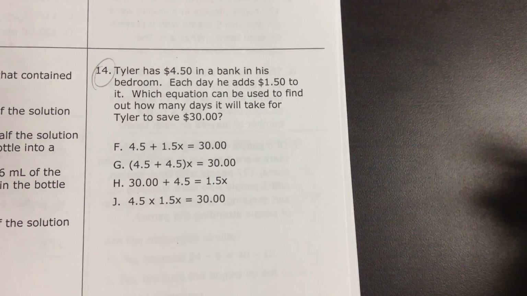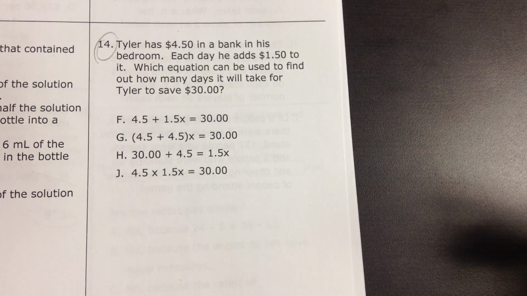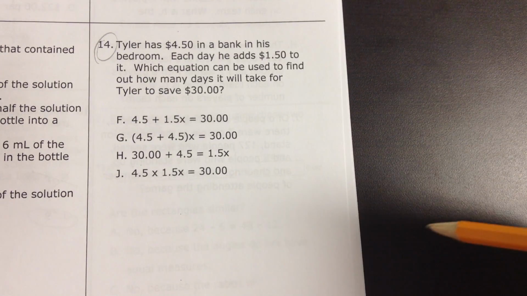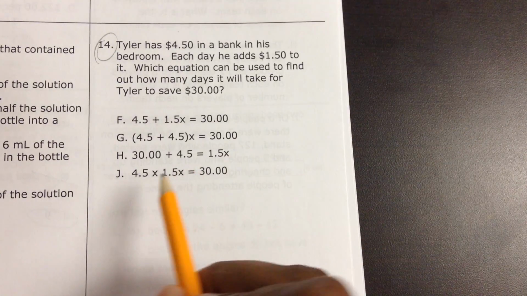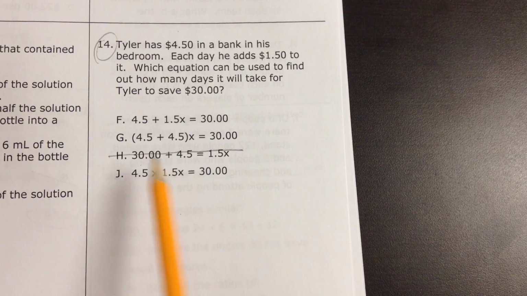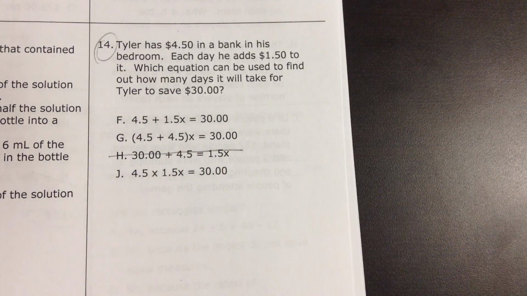Number 14, Tyler has $4.50 in a bank in his bedroom. Each day he adds $1.50 to it. Which equation can be used to find out how many days it will take for Tyler to save $30? So $30 is my ultimate goal. So the first thing I see when I look at these answers, I would cross out H, because it's adding something to it, 30 should be after the equal sign.